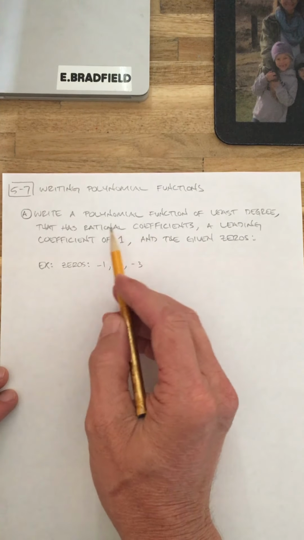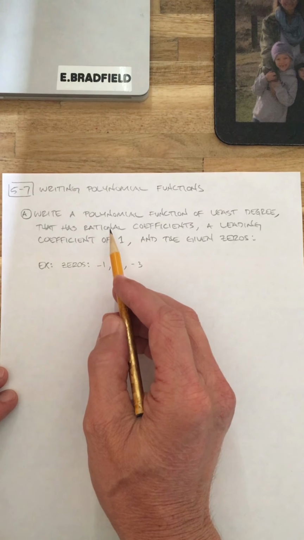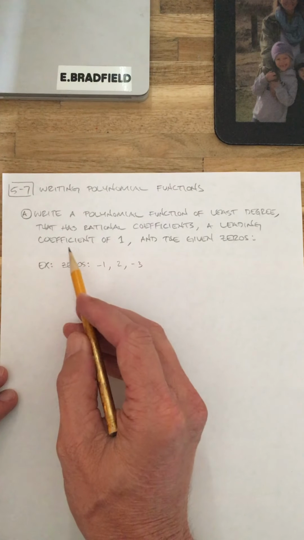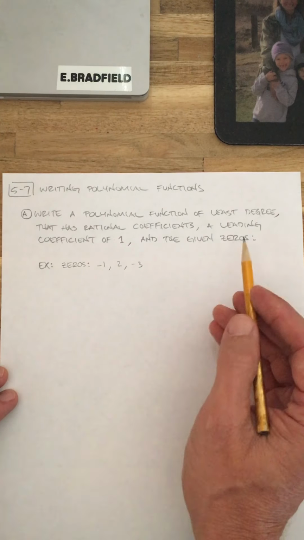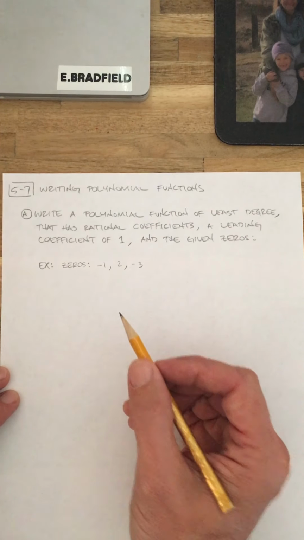And we want the coefficients to be rational numbers. That just means whole numbers or fractions. And we want the leading coefficient to be 1. And here are my given zeros. So this is how you do it.